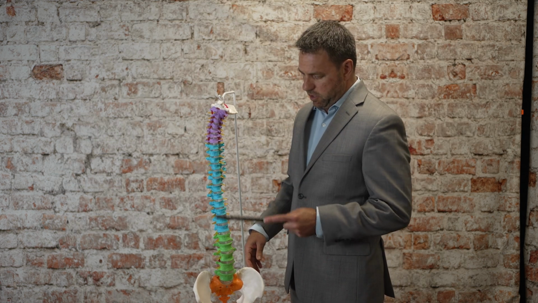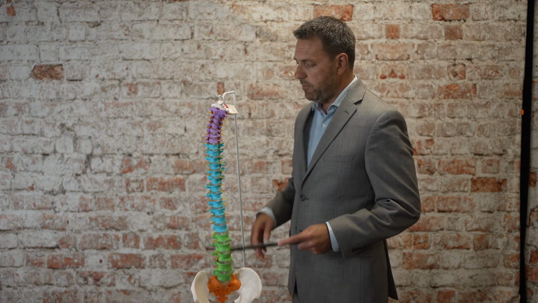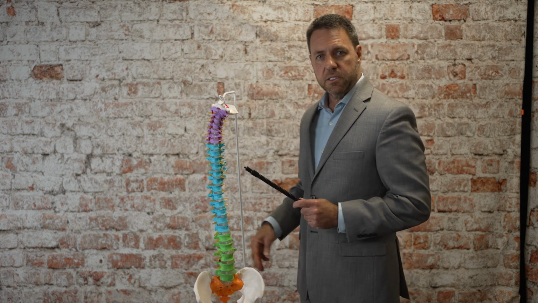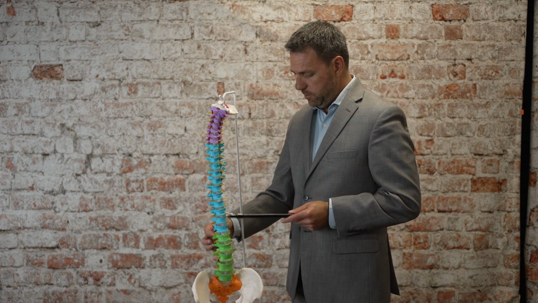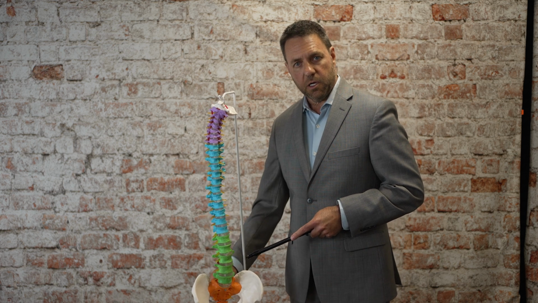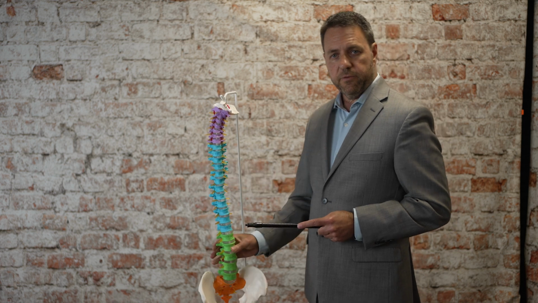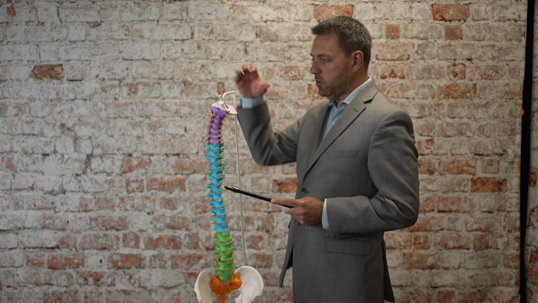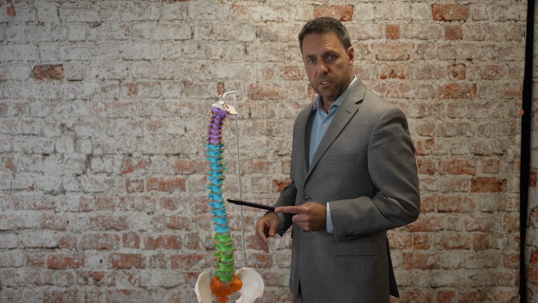In the last series, we talked about the cervical, thoracic, lumbar, and sacrum areas of the spine. We talked about the fact that behind this is the cord, and the cord runs down the full length of the spine to the lumbar area, and then it becomes what's called the cauda equina. The cord and the cauda equina are part of the central nervous system. The brain and the cord make up the central nervous system.